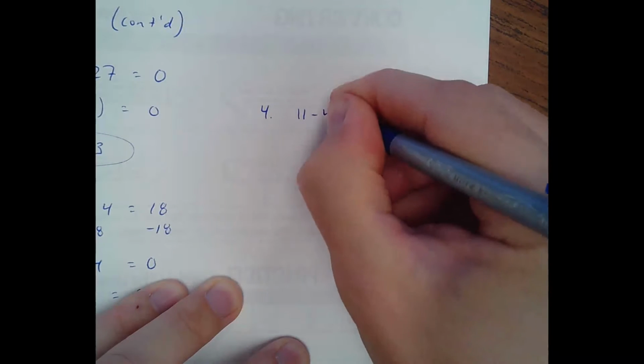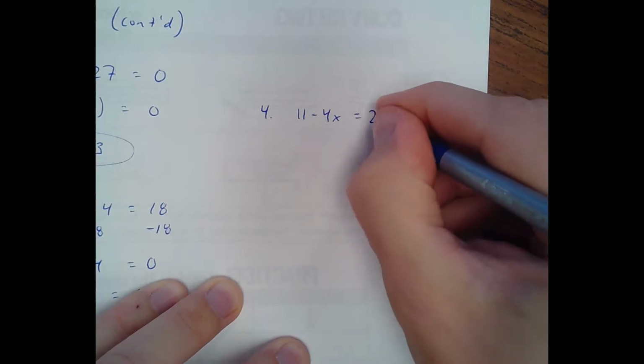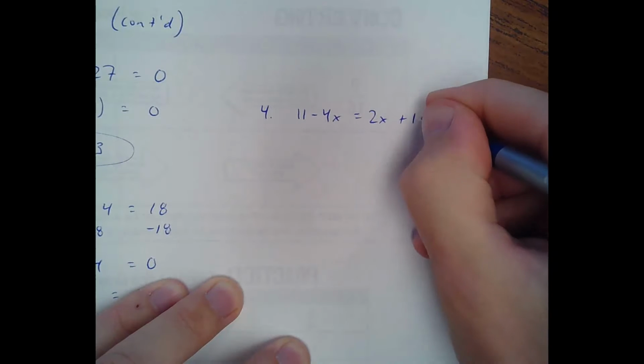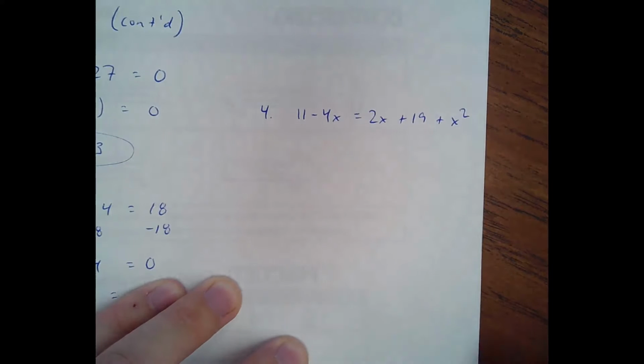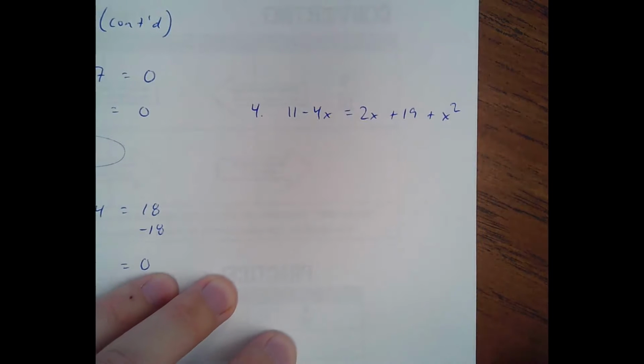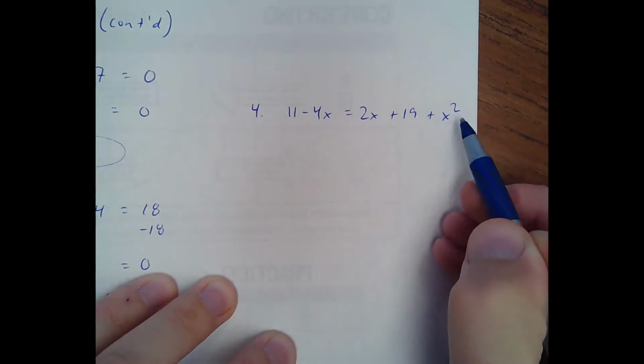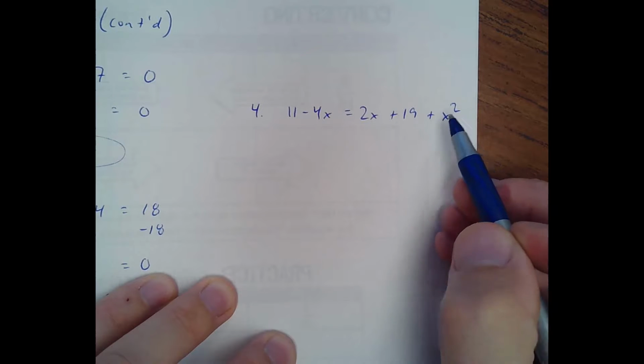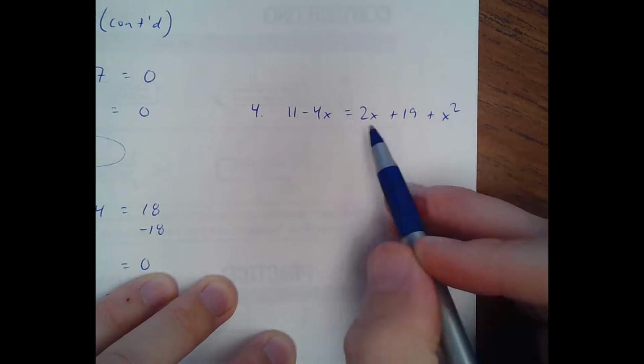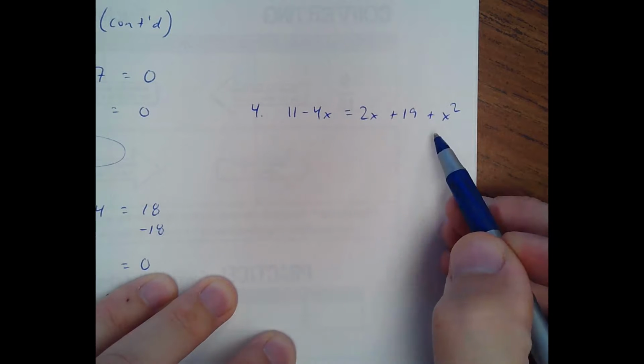11 minus 4x equals 2x plus 19 plus x squared. Okay, now when you factor, you want the x squared to stay positive. That way when you factor, it's just x times x. You don't have to deal with negatives. So sometimes you'll move stuff to the right side of the equation, and that's fine.